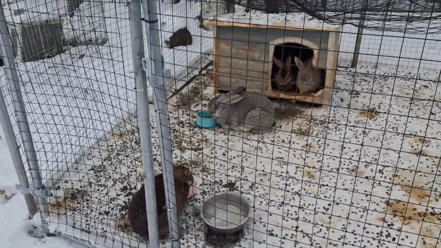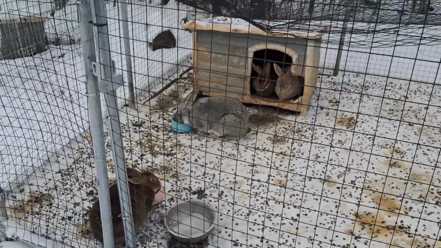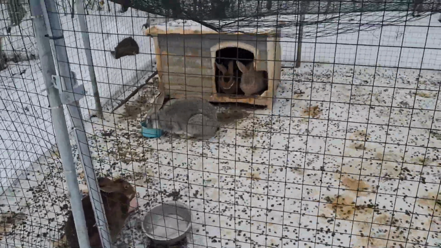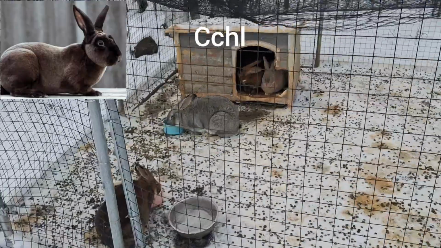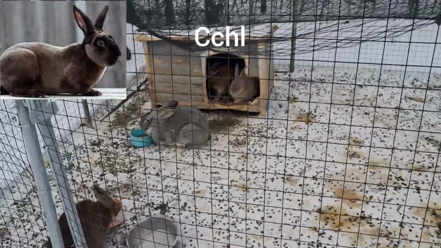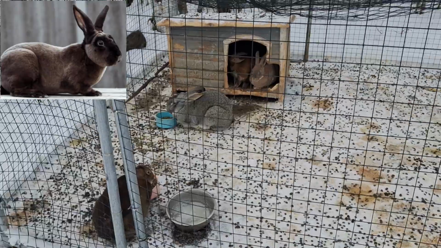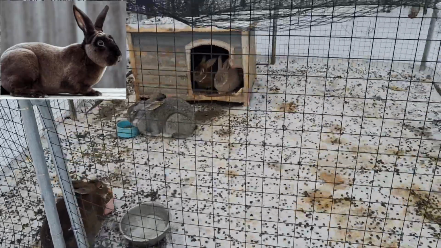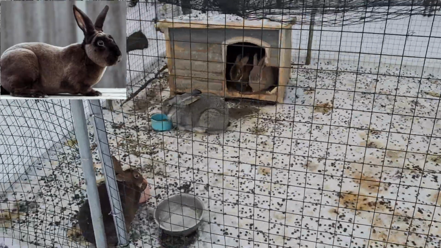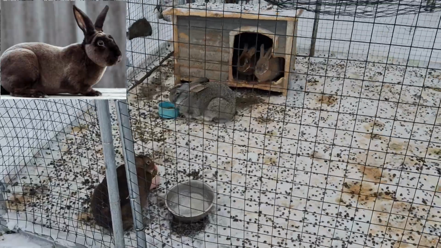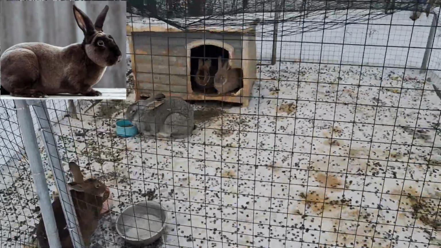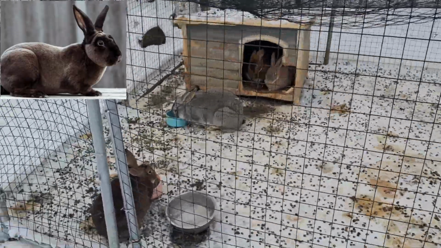So you can tell. If you cross two light chinchillas, so the CCHL, you're going to get a seal. This is the best way to get a really quality seal, is to cross two light chinchillas, okay? Because that is what the seal gene is. It's a light chinchilla.